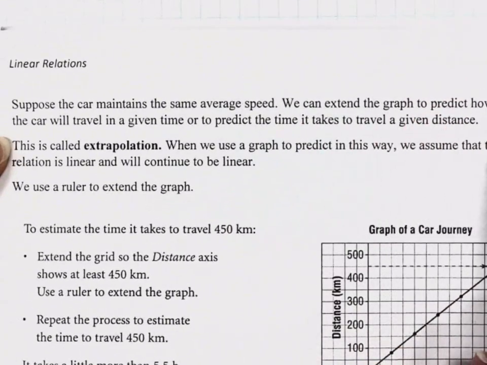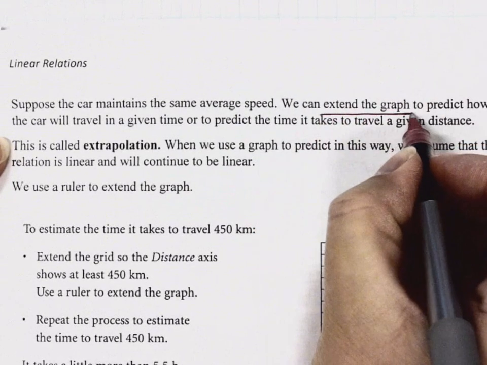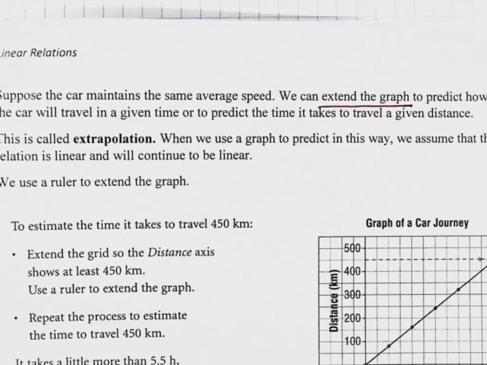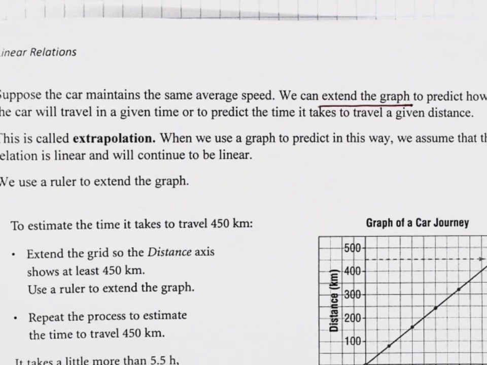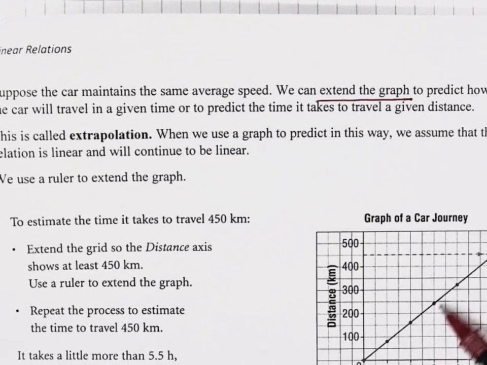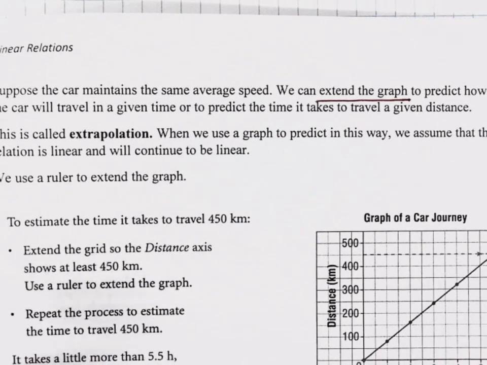We can extend the graph to predict how far the car will travel in a given period of time or distance. When you have to extend the graph or go off the graph to make your estimation, that's an extrapolate. We'd use a ruler because we know it's a straight line. We know that that's a linear relation because it's a straight line.